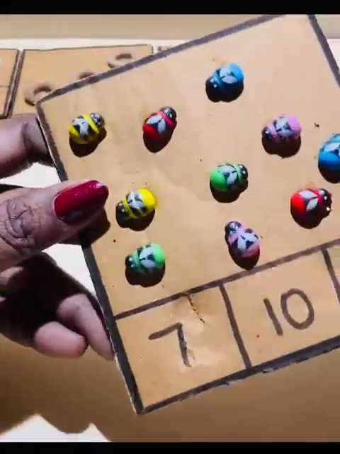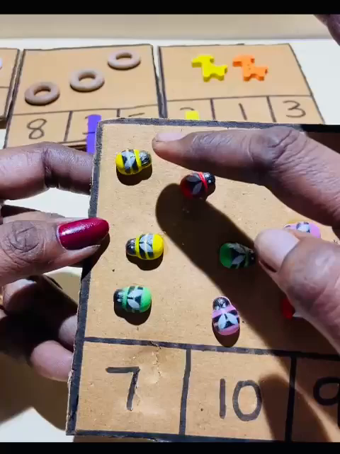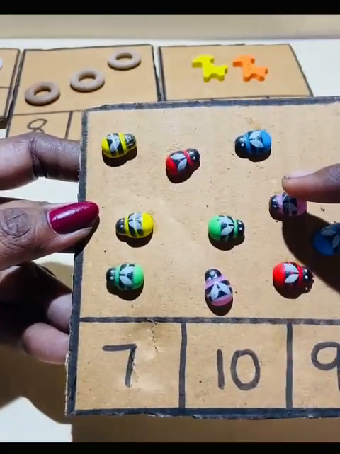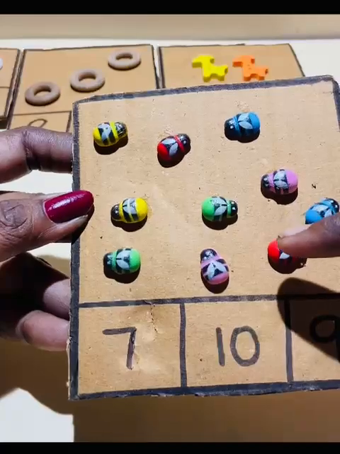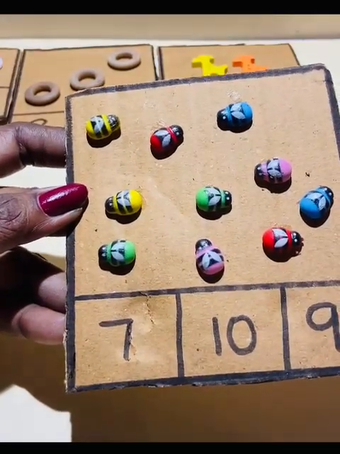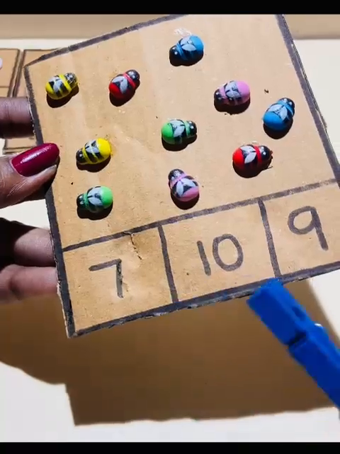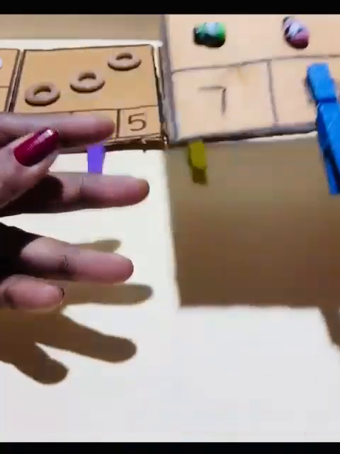Next one, how many honeybees are here? 1, 2, 3, 4, 5, 6, 7, 8, 9, 10. So 10, where is 10? This is 7, 10, 9. So 10 is the correct answer.